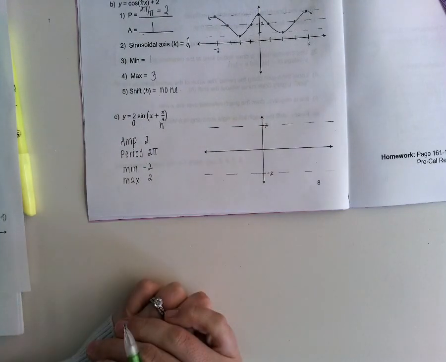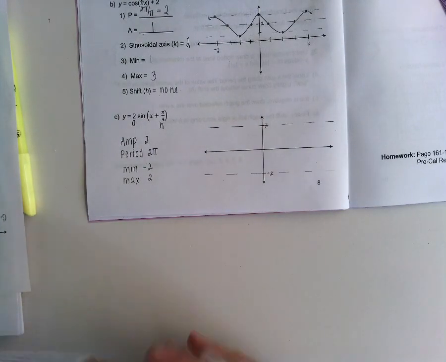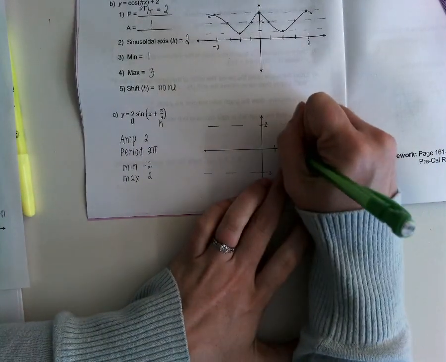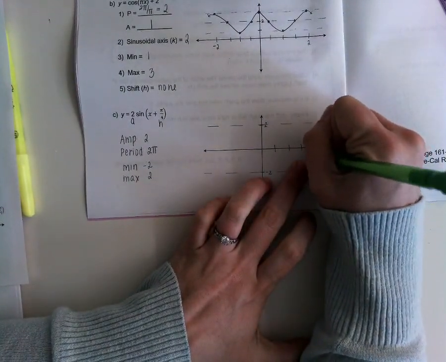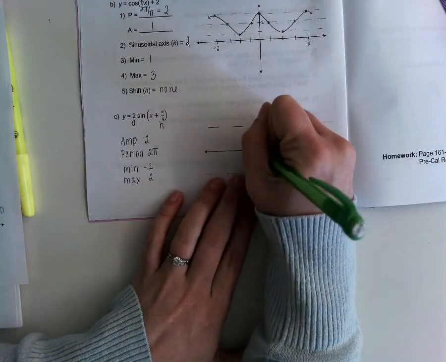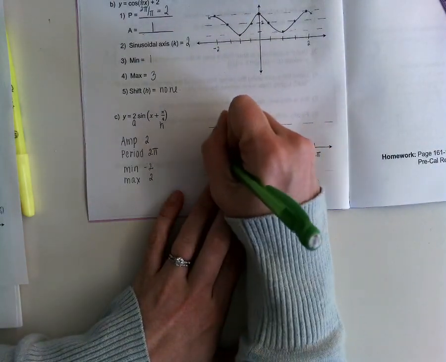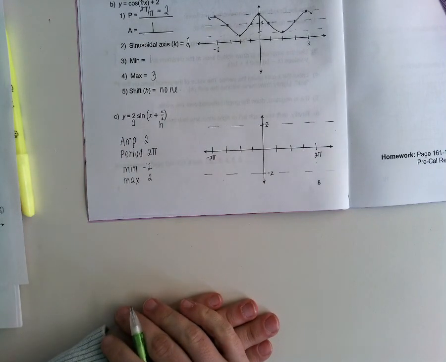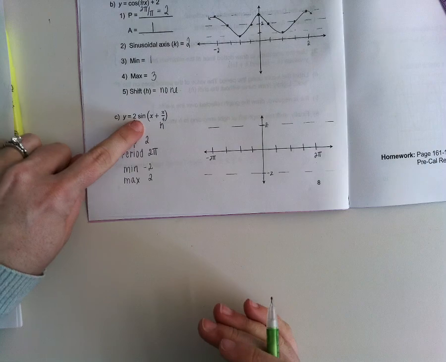Okay, so we're going from 2 to -2, or -2 to 2. Our period is 2 pi, so 1, 2, 3, 4. 1, 2, 3, 4. So there's sort of our baseline. We can now graph lightly.